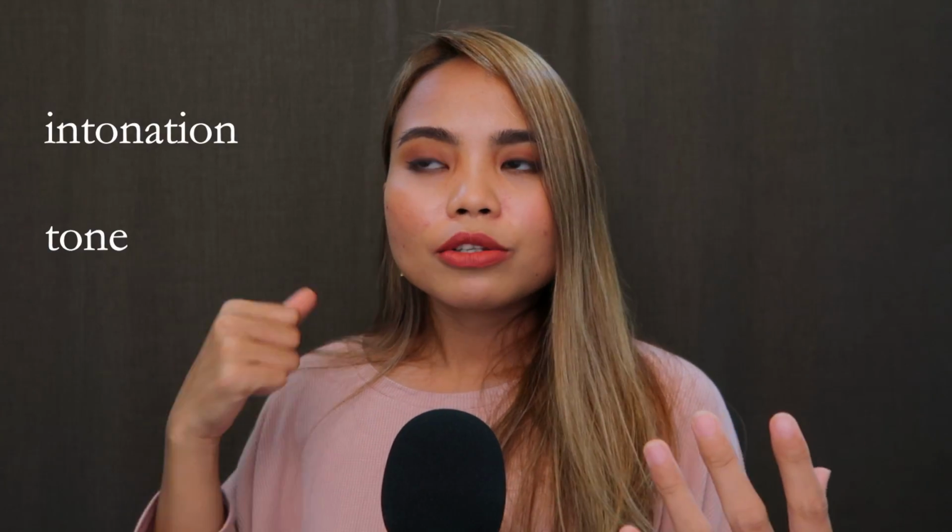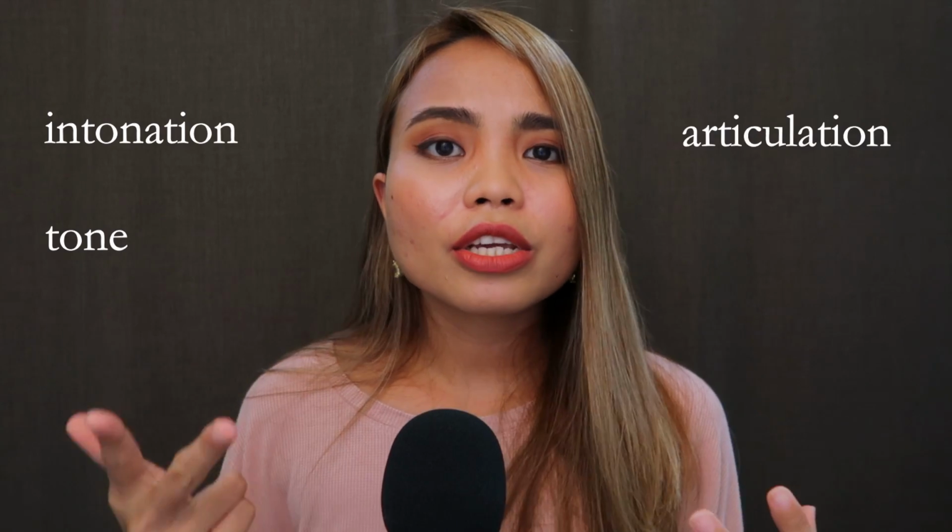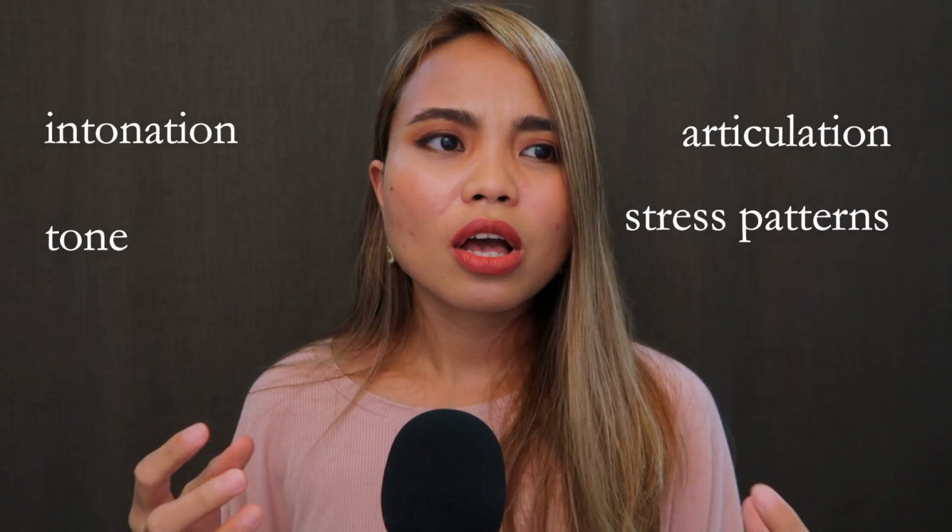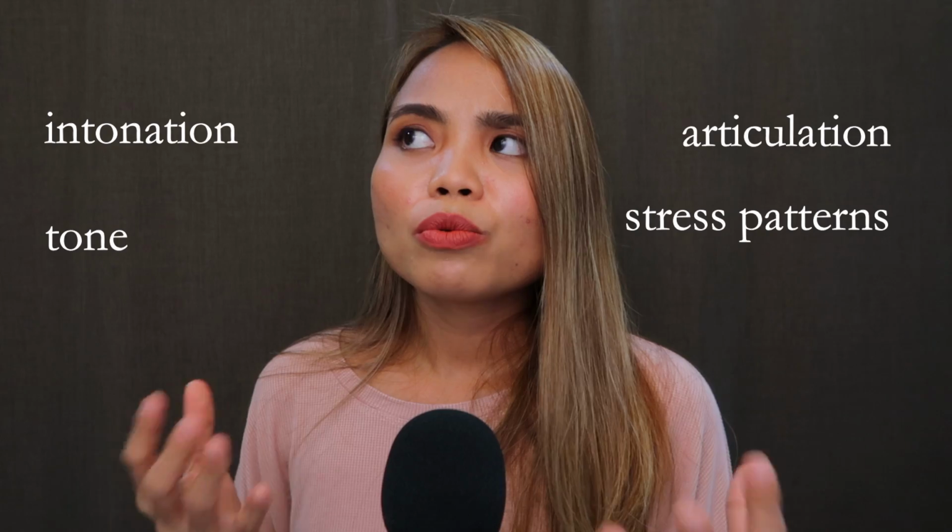But there is another aspect of language learning, and that is the music of the language, the melody of the language. You can't learn this from reading. No. And when I say melody of the language, I'm just making up that word. I'm specifically talking about intonation, the tone, the articulation, the stress patterns. You can't learn this when reading.